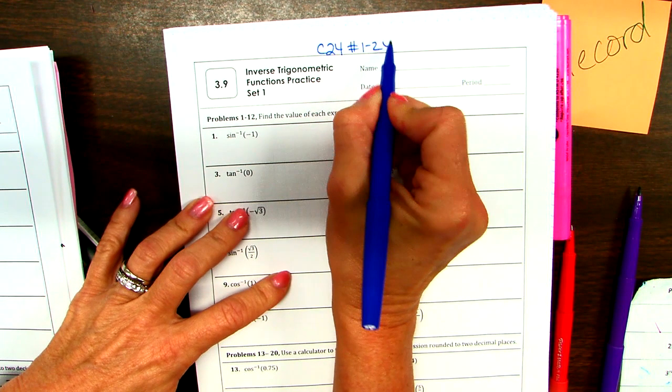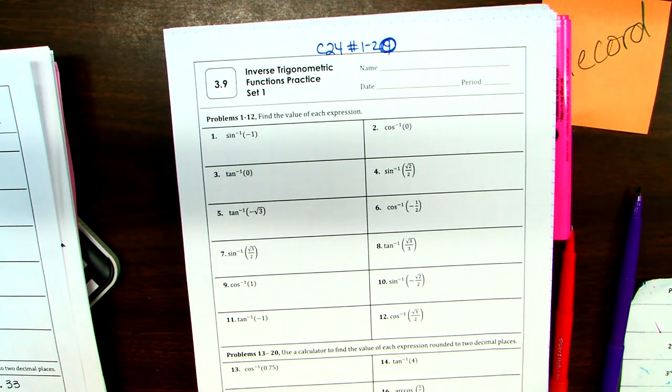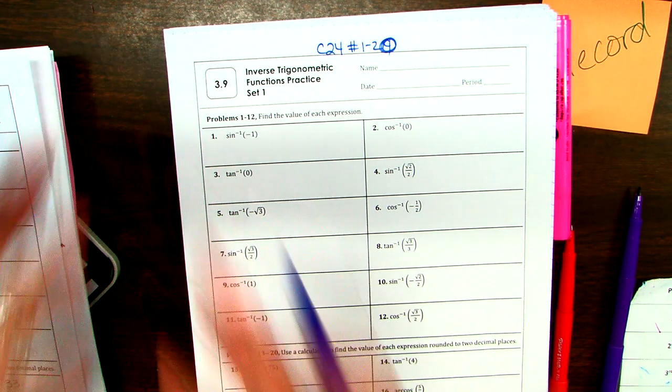Because you guys know, I'm going to put the key up in a minute. Oops, 1 through 20. The key's going to be on Canvas. You can absolutely copy. There's no work to show on any of these problems. But how is that going to help you? Take the extra few seconds per problem and really try. And then look at my key.